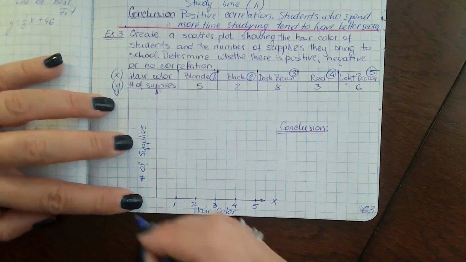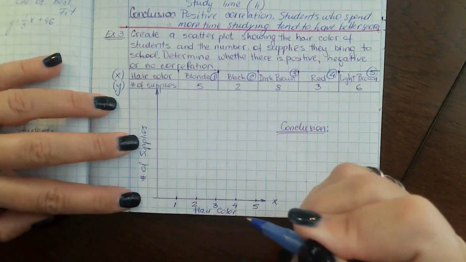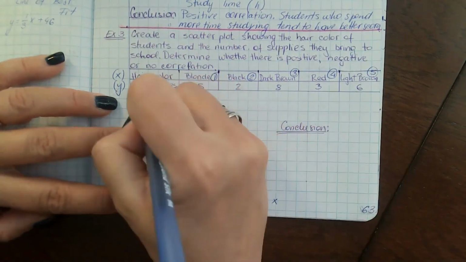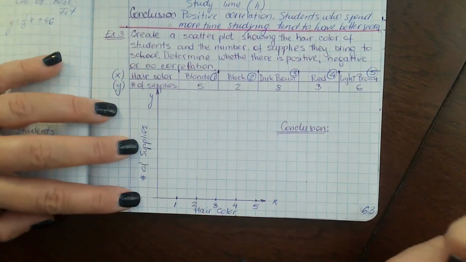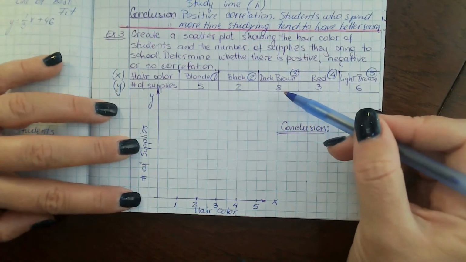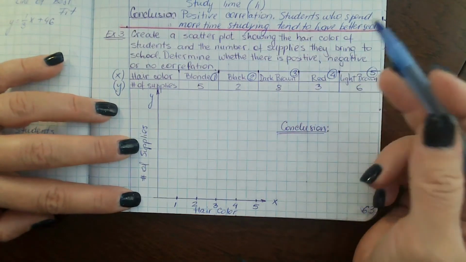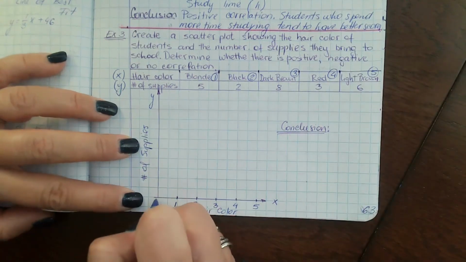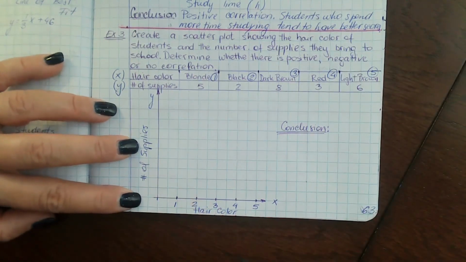In our graph, we need to come up with the scale for the y-axis, which is the number of supplies. The biggest number being 8, I can just go 1, 2, 3, 4, 5 from the origin, or I can go by twos, 2, 4, 6, 8.